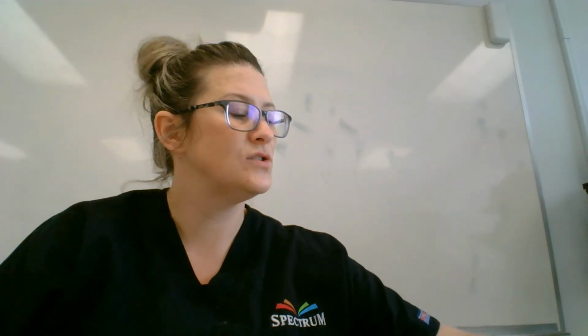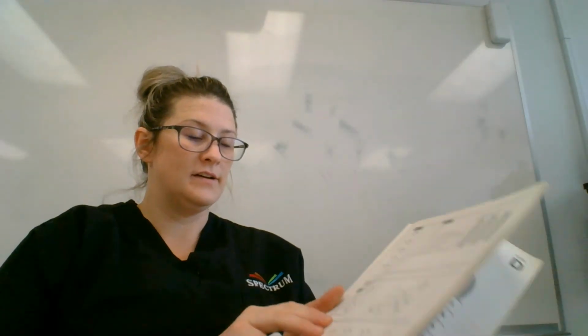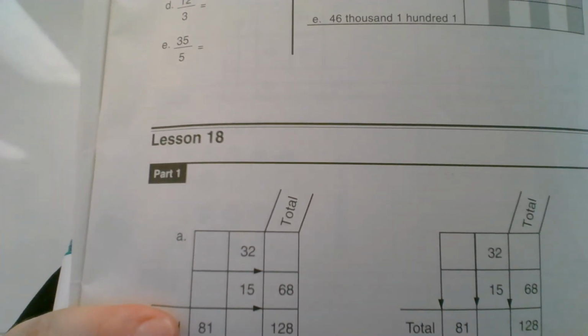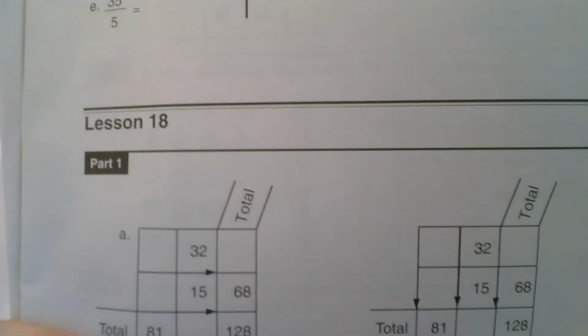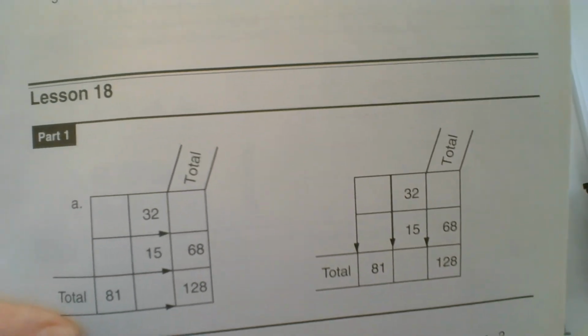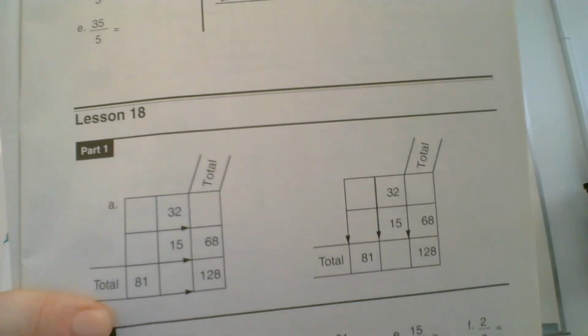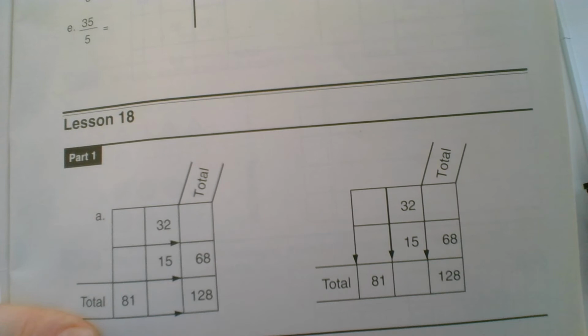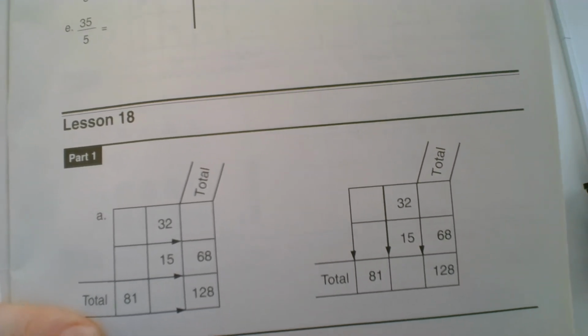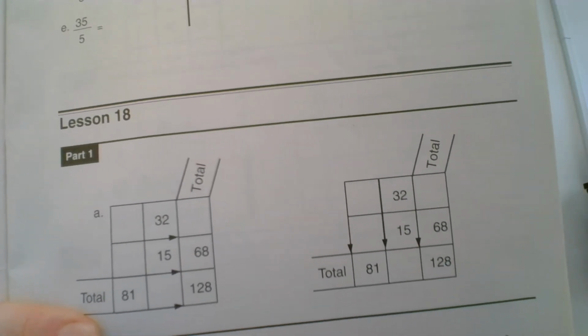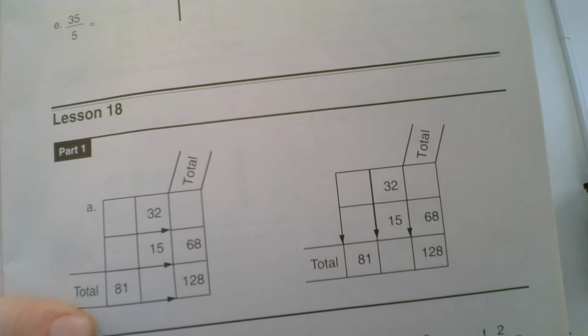All right, so we're jumping over to our workbook page where, again, we see those really fun math problems. Okay, so there's a table there shown twice with the same numbers. Remember, it doesn't matter which way you go, you reach the same answer.